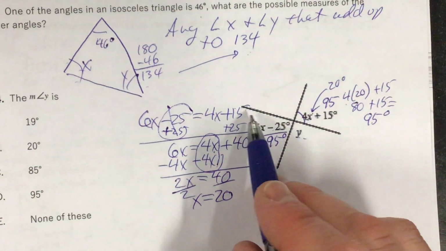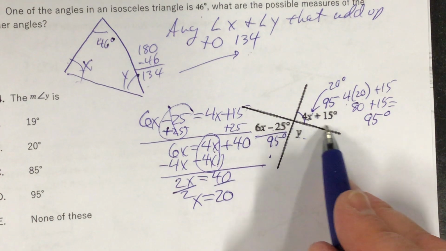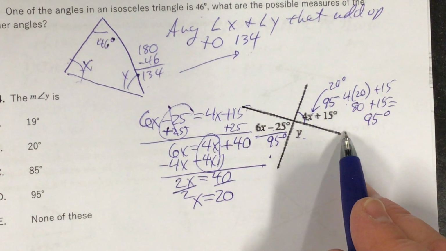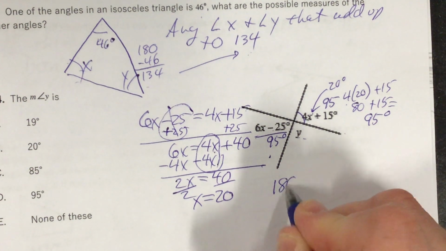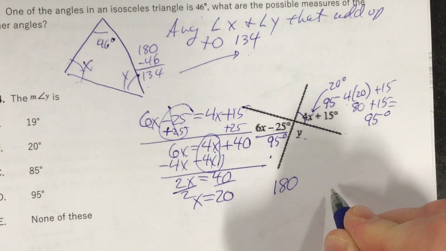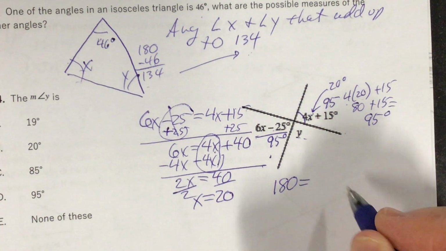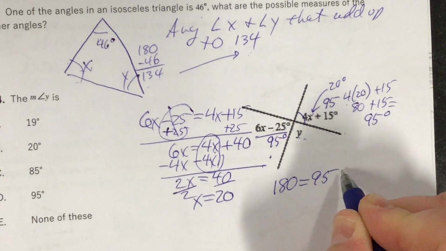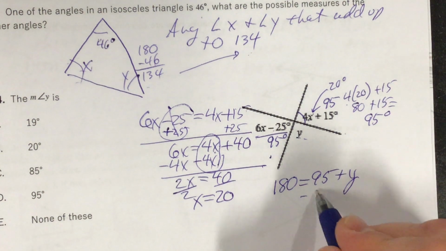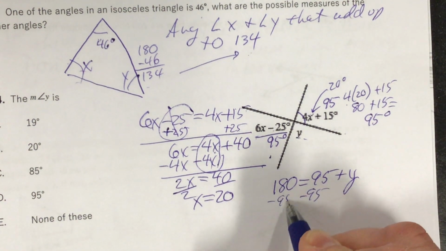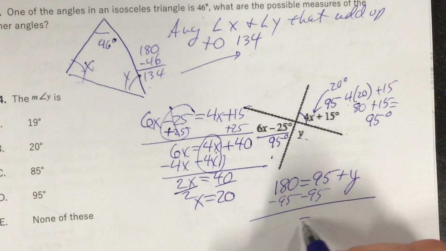Well, I notice that this is a straight angle. This straight angle is 180 degrees. So if I have 180 degrees, that should equal 95 plus whatever y is. Well, I'm going to subtract 95 from here, subtract 95 from here. Algebraically, I'm solving.